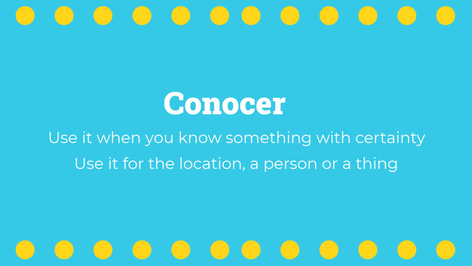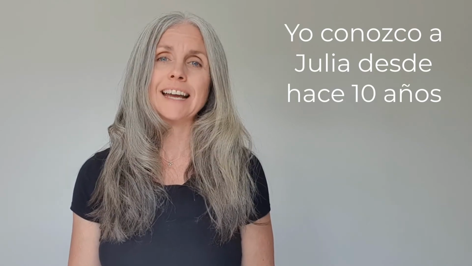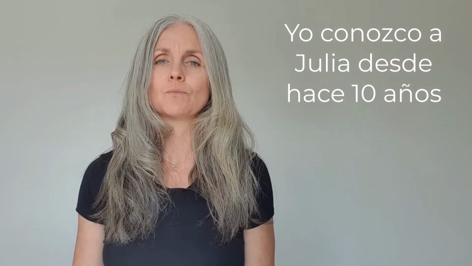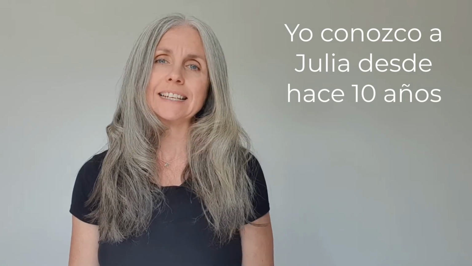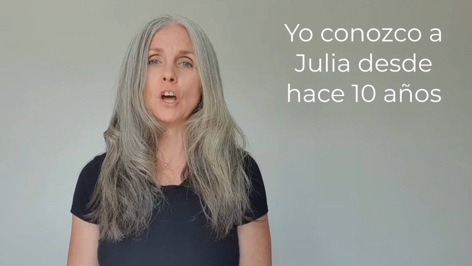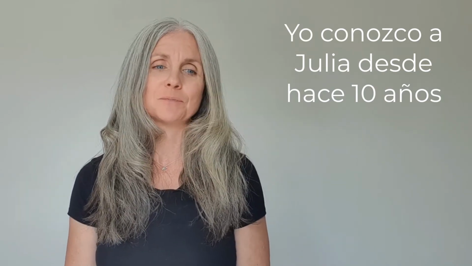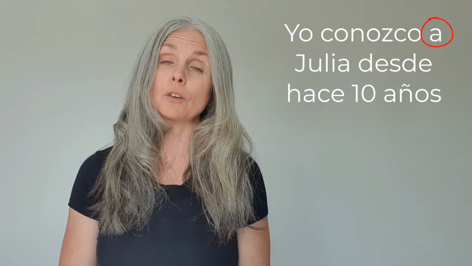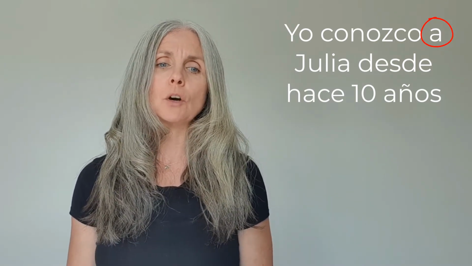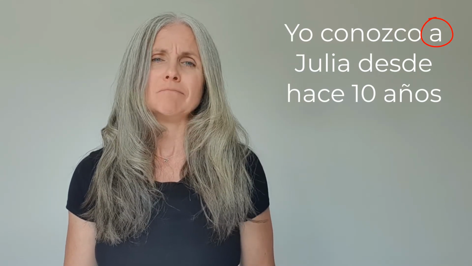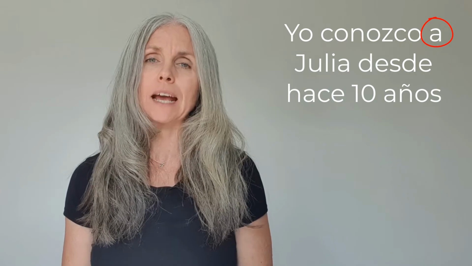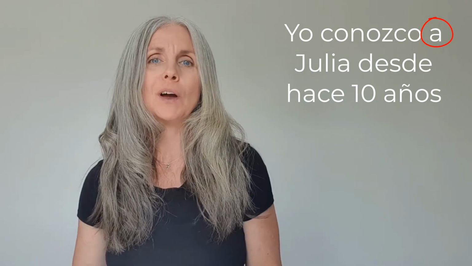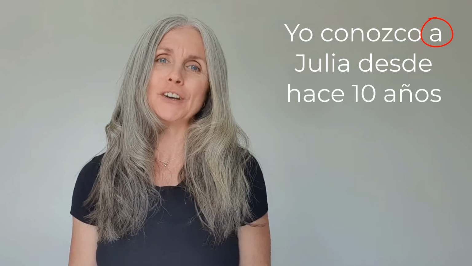We also use the verb conocer for the name of a location, a person or a thing. So, por ejemplo, yo conozco a Julia desde hace 10 años. I've known Julia for 10 years. And you'll notice there's an a in between the verb conocer and the person. This is what we call the personal a. Not something you need to get too hung up on as a beginner, but as you progress through your Spanish, you'll want to look into that a little bit more.